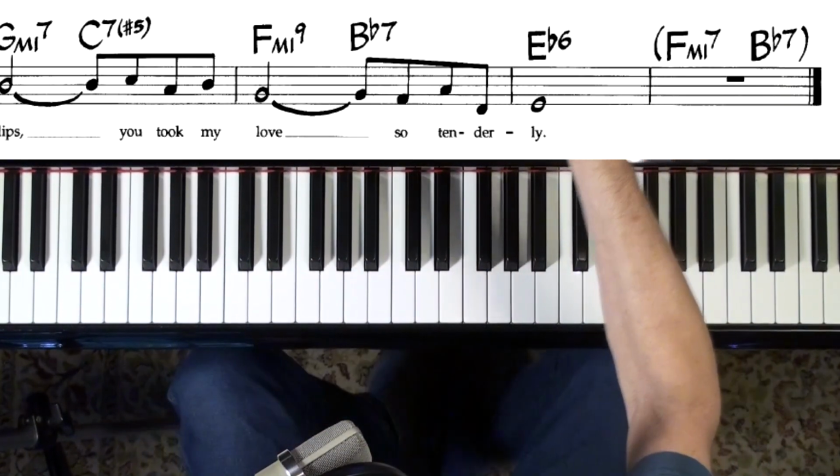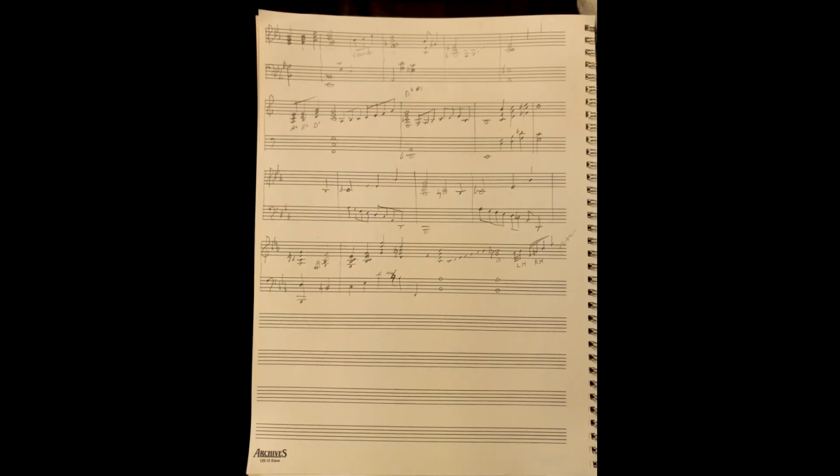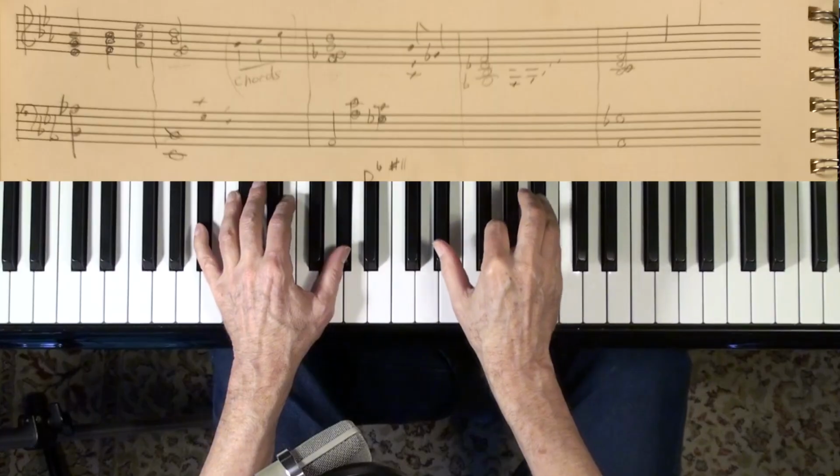Okay, now I promised a few advanced things. So, I've been working on a little arrangement. I haven't really written any arrangements for a while, and I'm not finished with this one. But this gives you kind of an idea of some of the things you can do once you get the basic chords down.